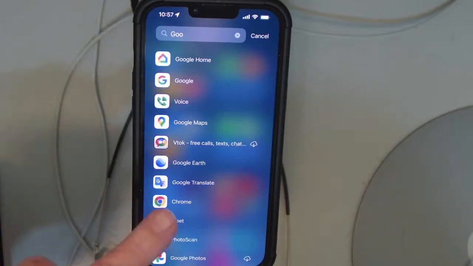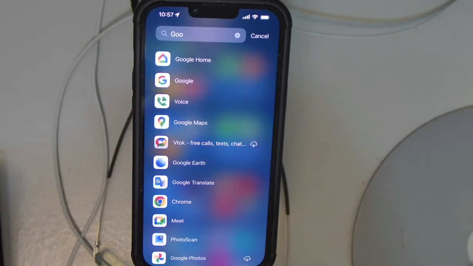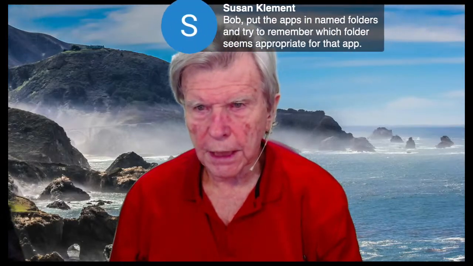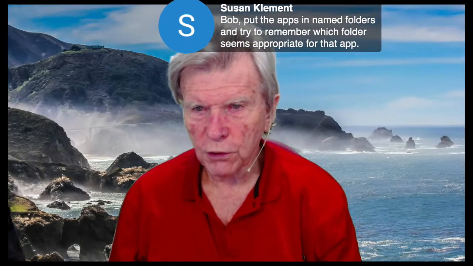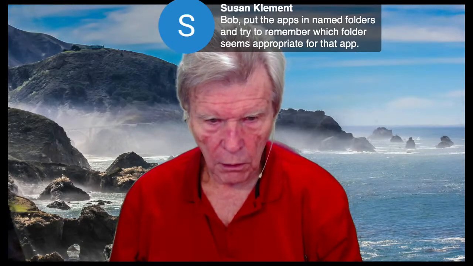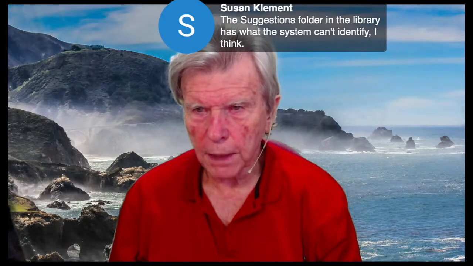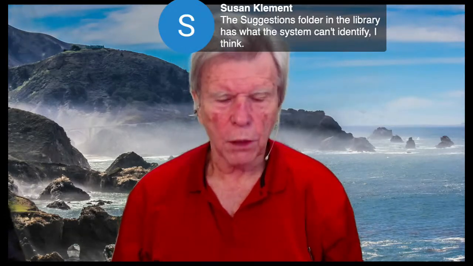So if you don't know the developer, you don't know the name of the app, maybe you can do a search on the internet to give you some clues. Susan says, put the apps in name folders and try to remember which folder. That's a good idea. And Susan says the suggestions folder in the library has what the system can identify, I think. Yep. And there's another one called Other.